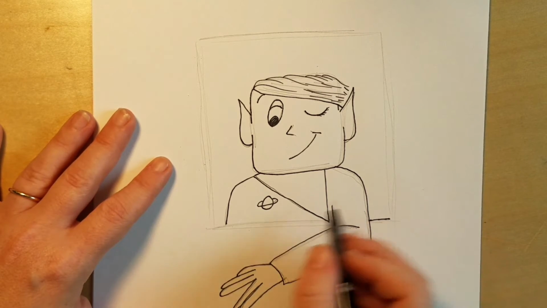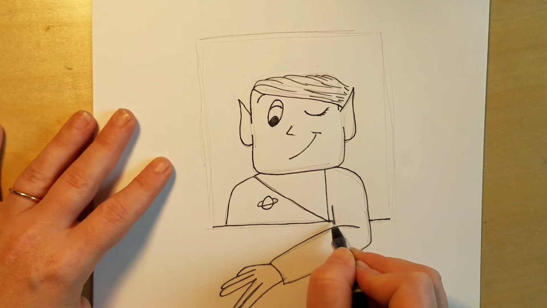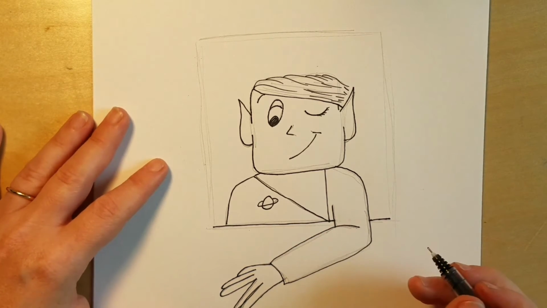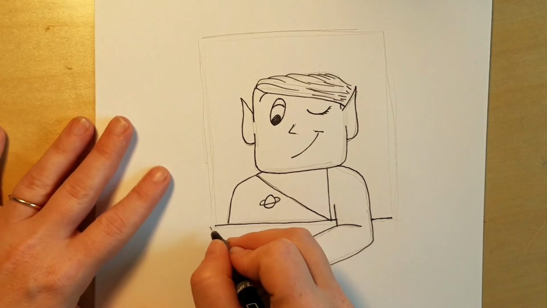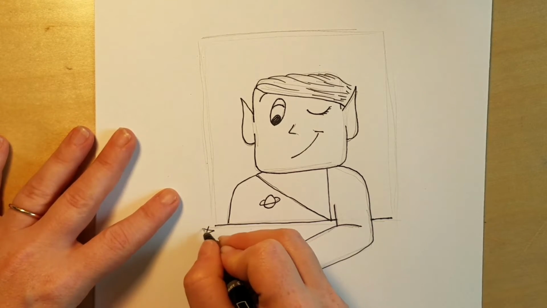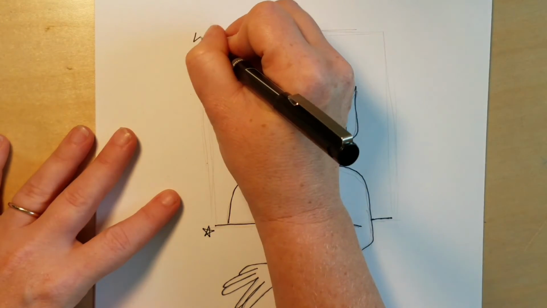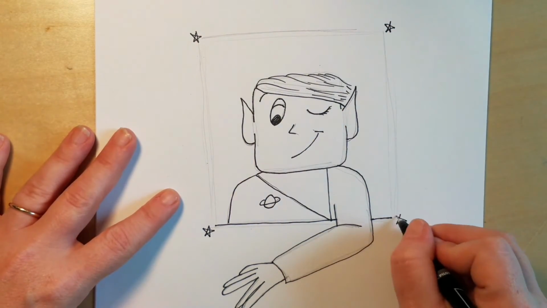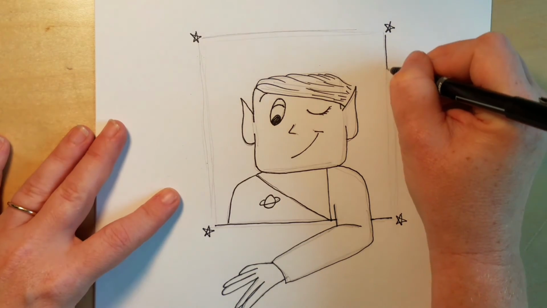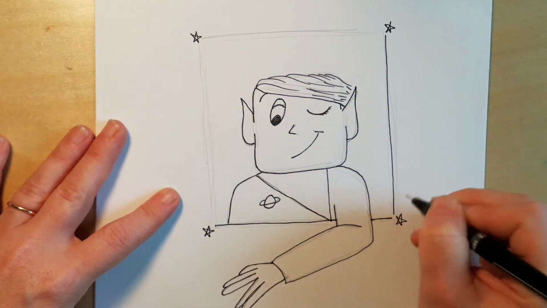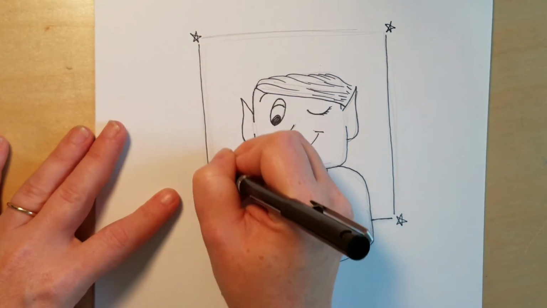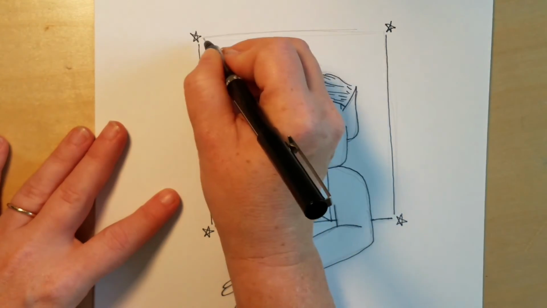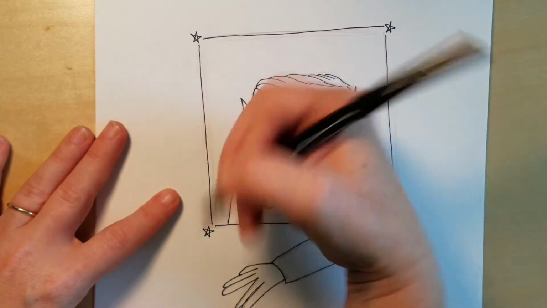Now I'm going to draw my box. I want to get a little creative with my box. I think I'm going to draw a star at the four corners. Notice I'm using my entire arm to draw straight lines, not my hand.